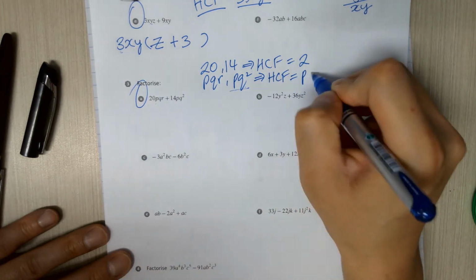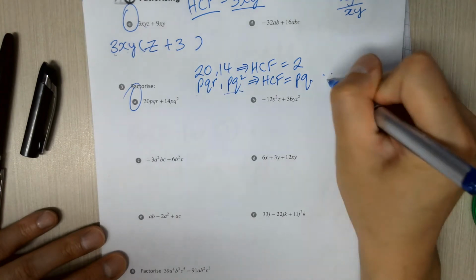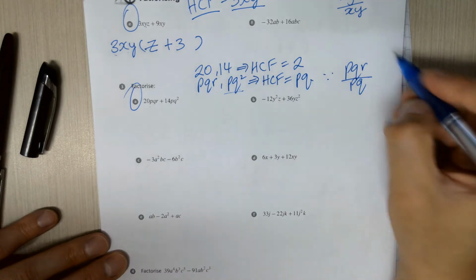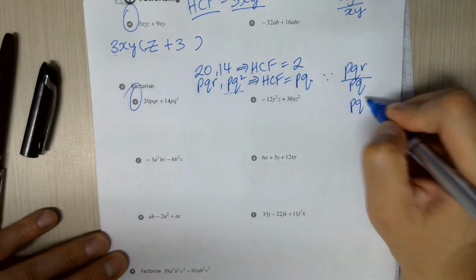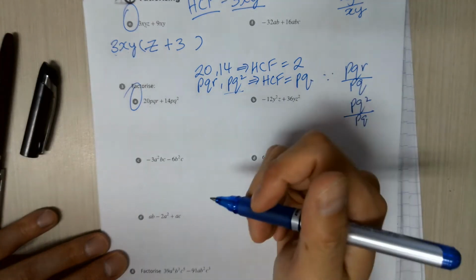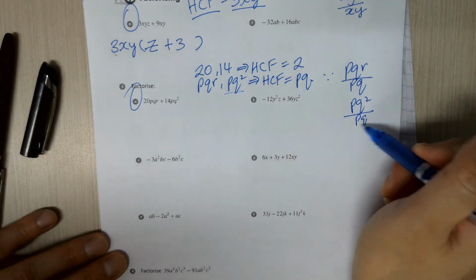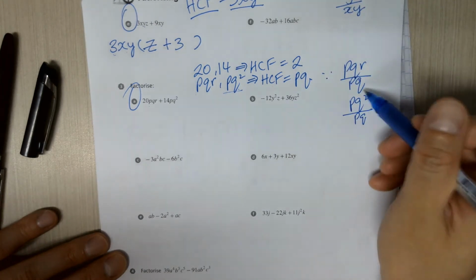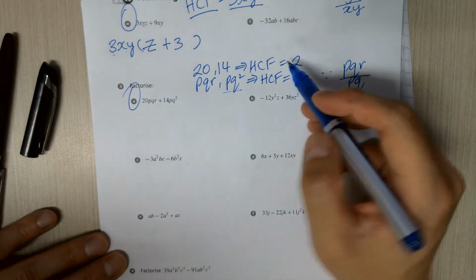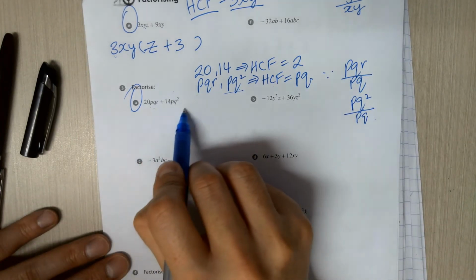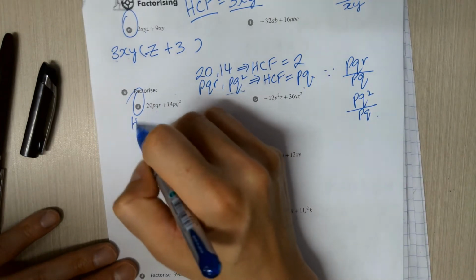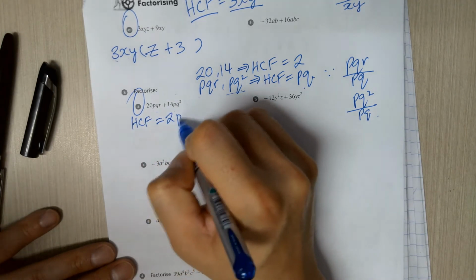Which means the highest common factor has to be PQ, because you can divide PQR by PQ, and you can also divide PQ square by PQ, because PQ square is just P times Q times Q. So PQ is just P times Q. So obviously you can divide that by that. So PQ is the highest common factor, which means the highest common factor between these two terms would be 2 times PQ. So highest common factor is 2PQ.